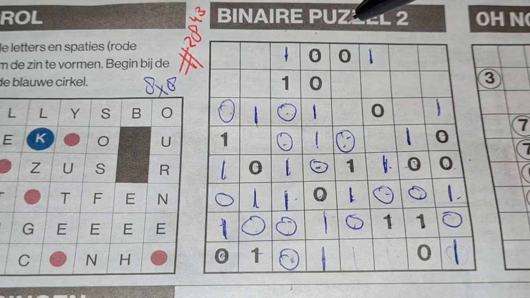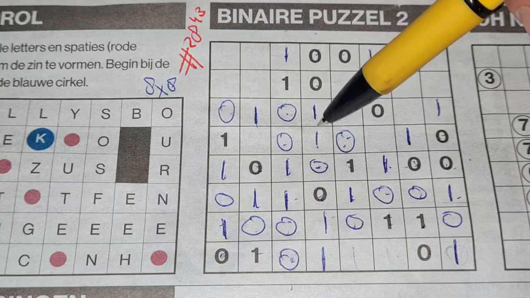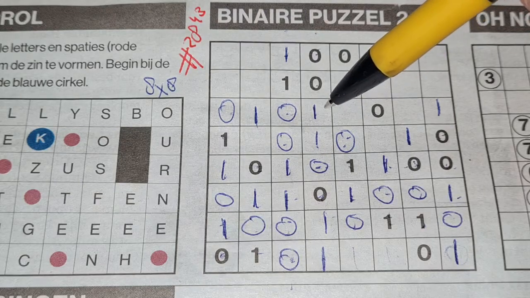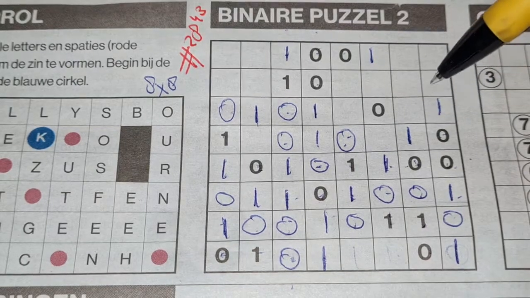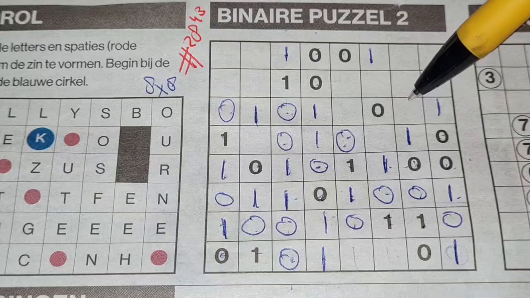Then I think I need to compare the rows.